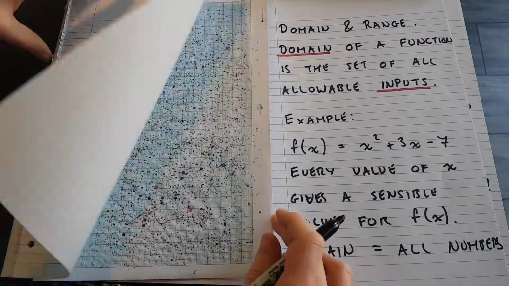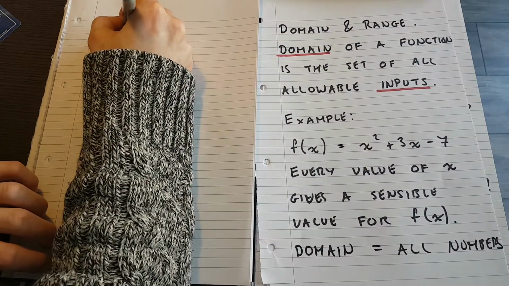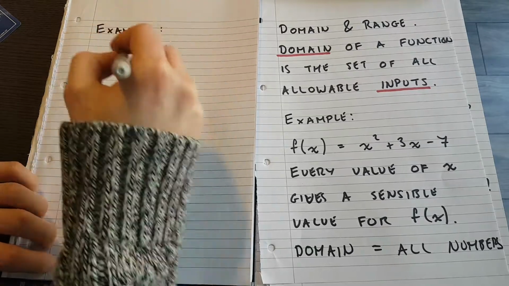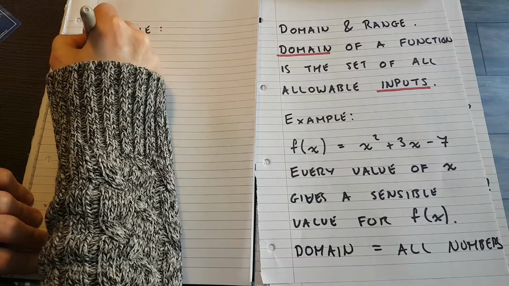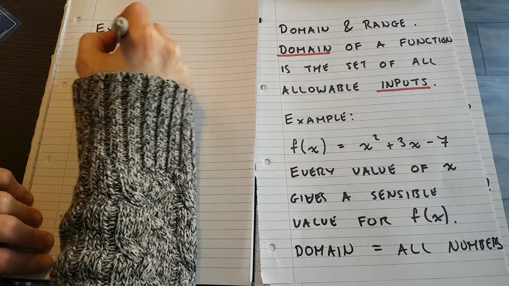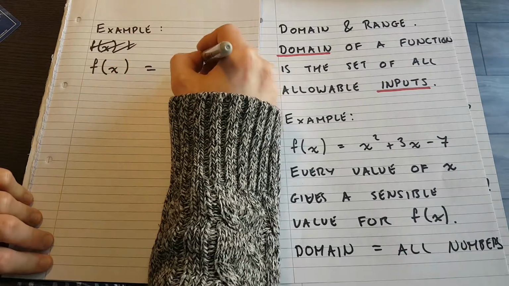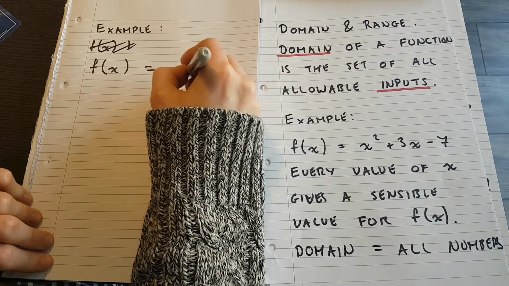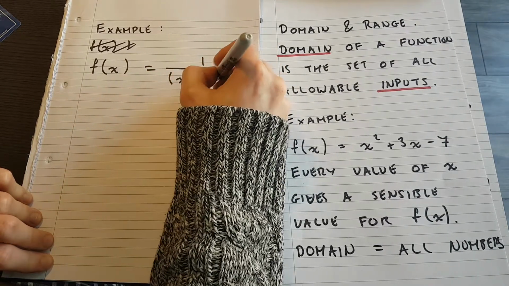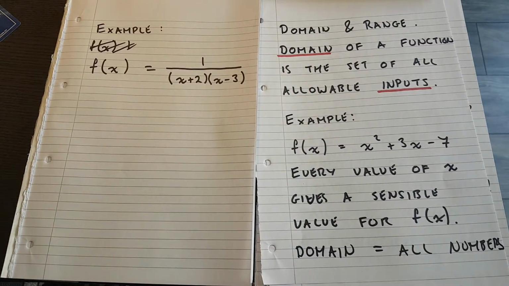Let's try a different example. Let's say I had f of x is equal to 1 over x plus 2 by x minus 3 on the bottom. And the question is, what's the domain?